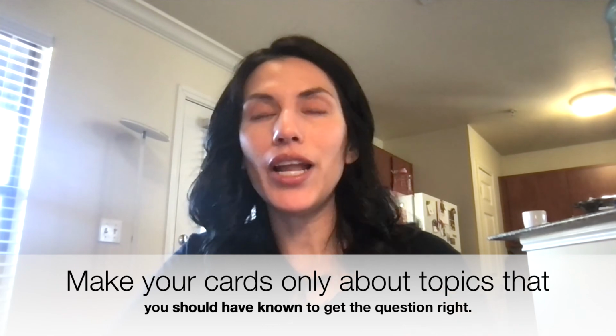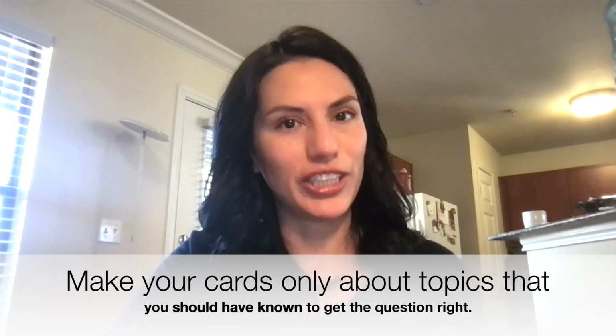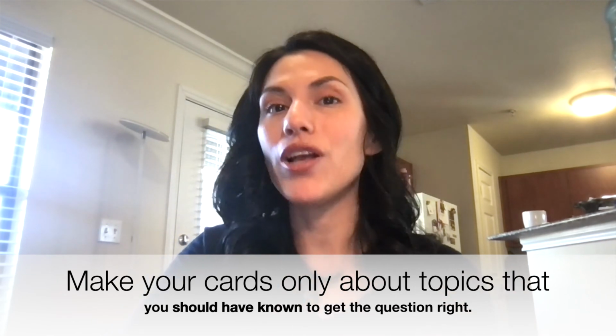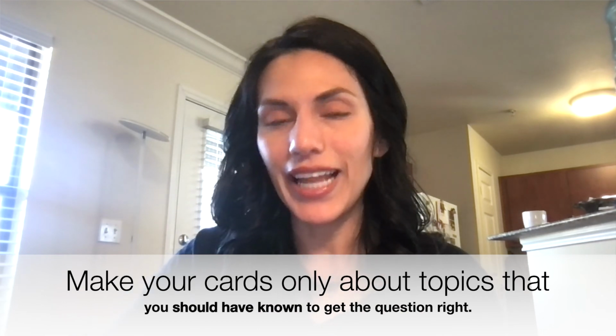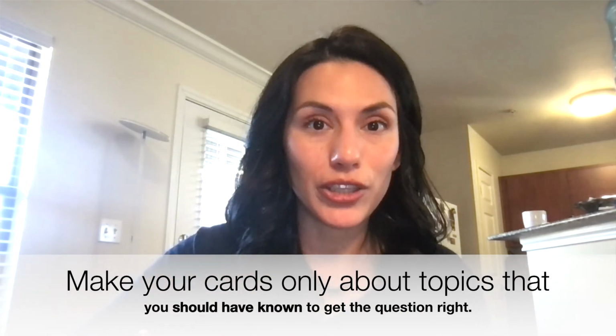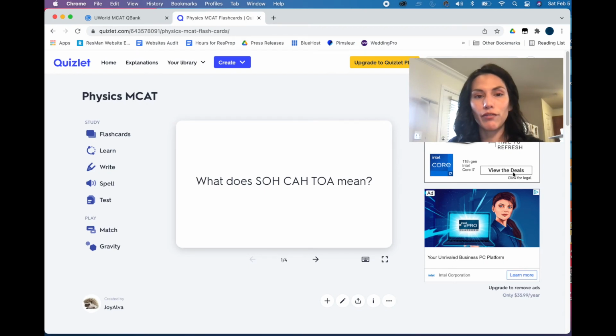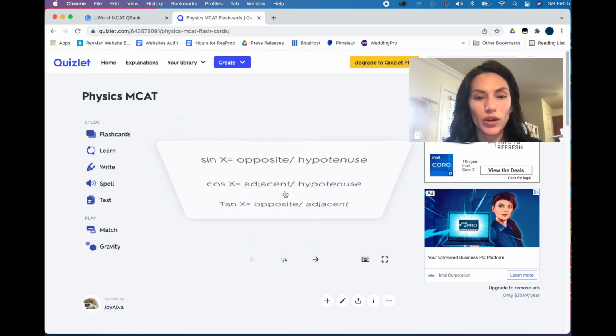What did you not know when you saw that question that if you would have known, you would have gotten the question right? That's the only thing you want to limit your learning to at this point in time. If I would have known SOHCAHTOA in this example, I would have gotten the question right, so I made that into a card.